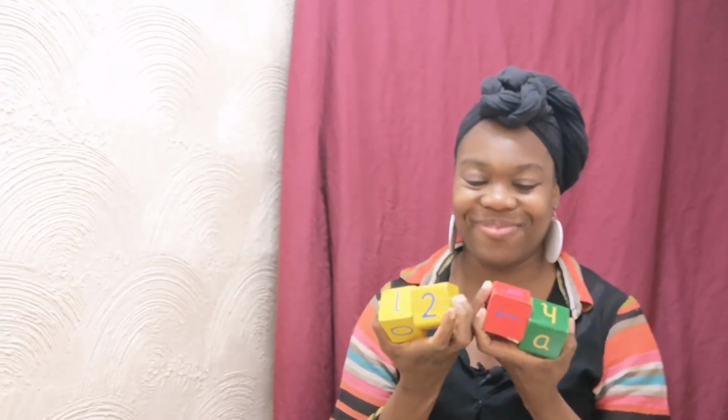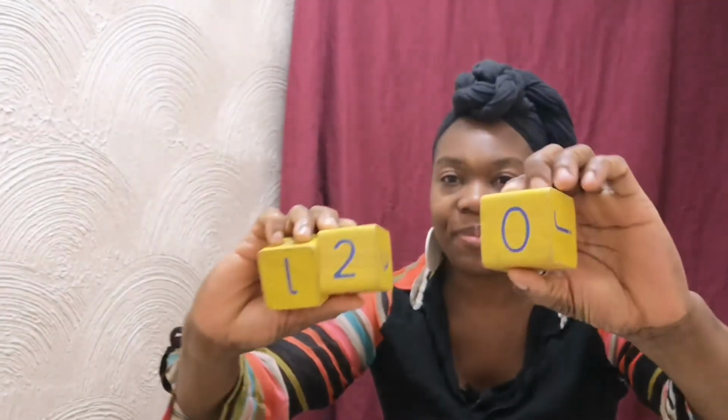I pick up a few of these, some building blocks, but they also have numbers on them. So these are some of the ways I use these to play games with them. The child uses them to identify what the number looks like. They get to play a game like choose the number to identify the number.